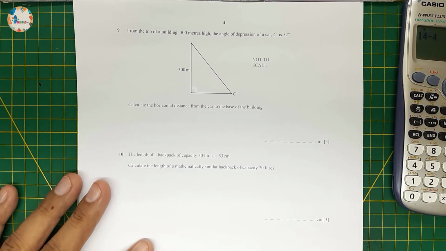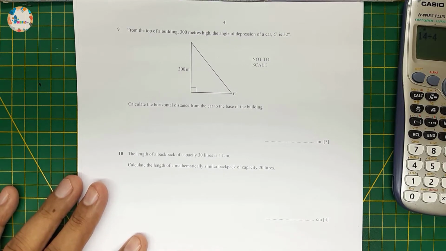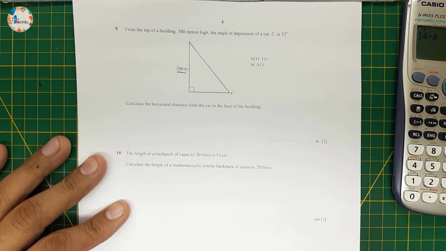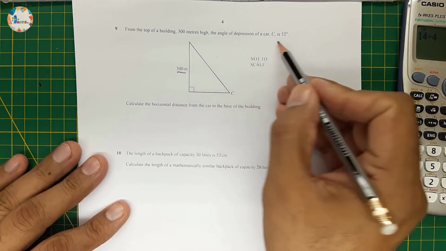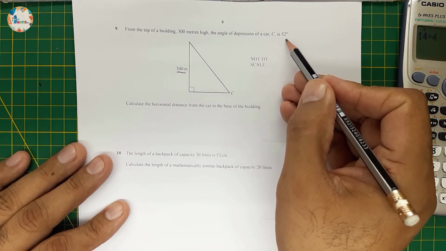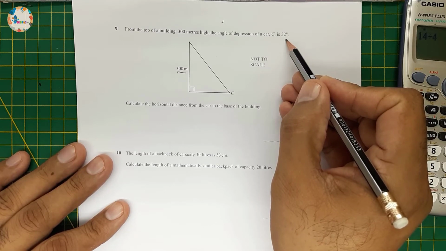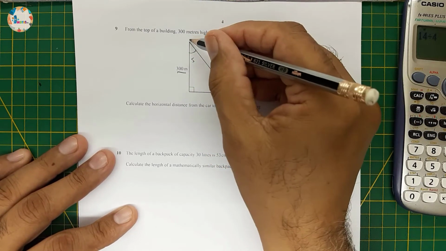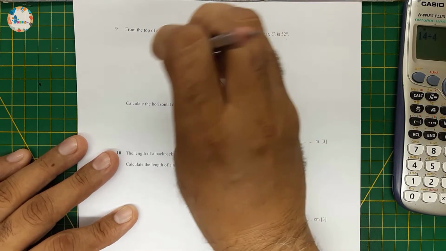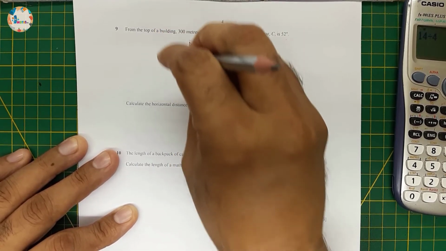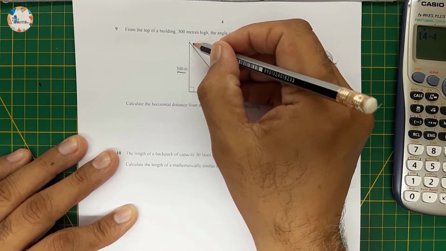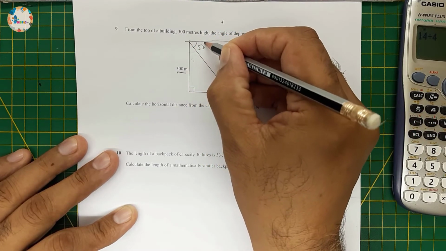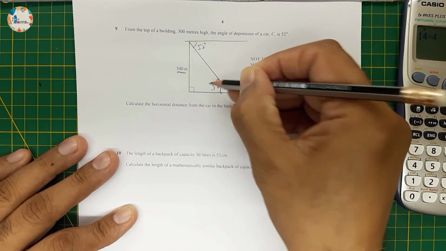Now question number 9. From the top of a building 300 meters high, this is 300 meters, and the angle of depression of a car C is 52 degrees. So this angle is basically 52. Basically the angle of depression is this one. So this will be 52 degrees, so it means this is 52 degrees.